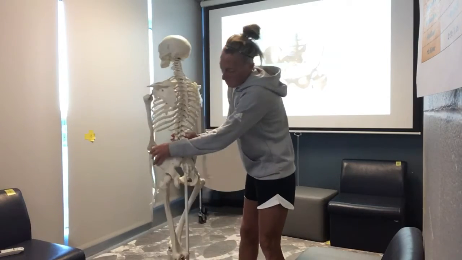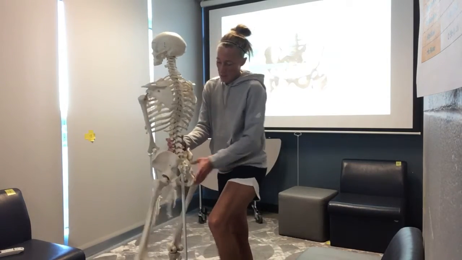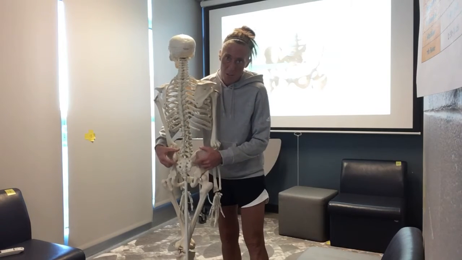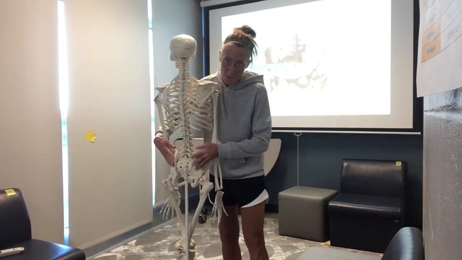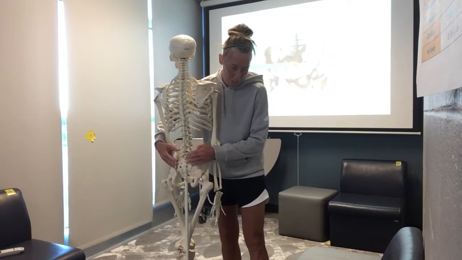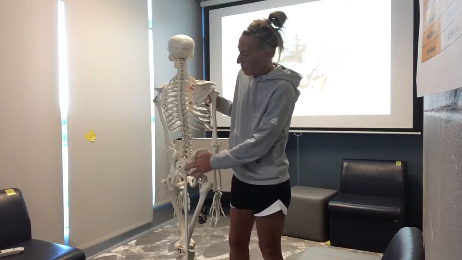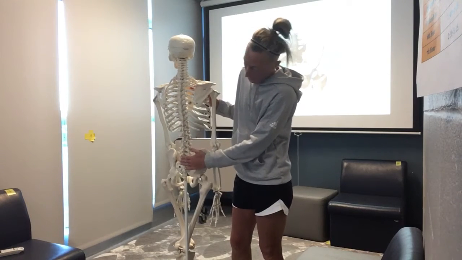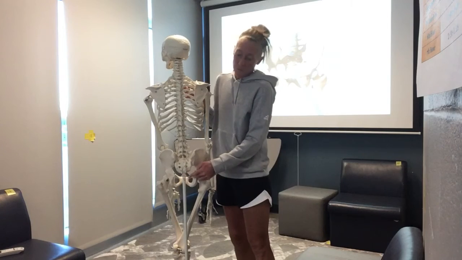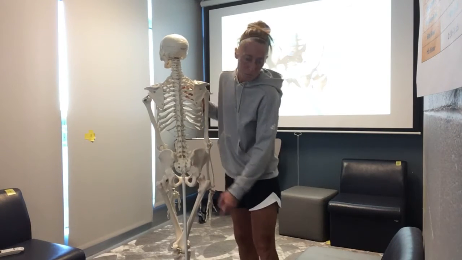25, we can see this from the back. 25, we talked about this being the SI joint, if that helps. But do you know what these bones are? This bone here, it's kind of triangular shaped, an upside down triangle. It is inferior to the vertebral column. 26, this is your tailbone. Tailbone.